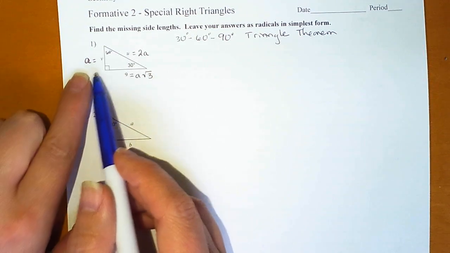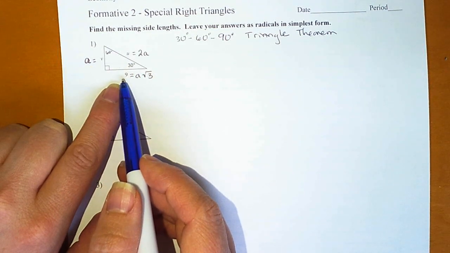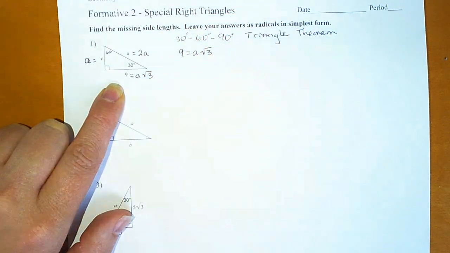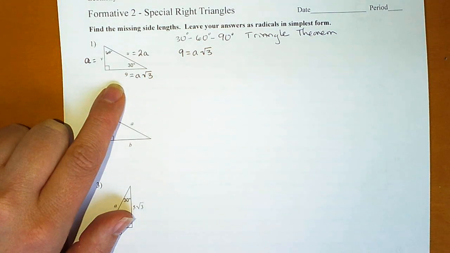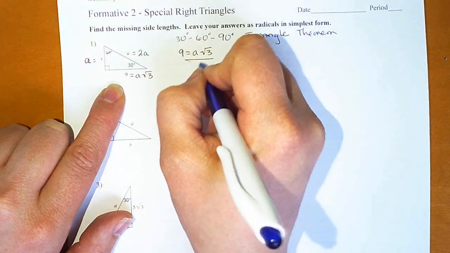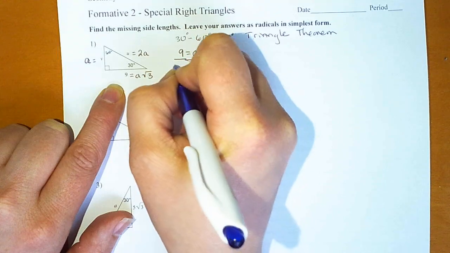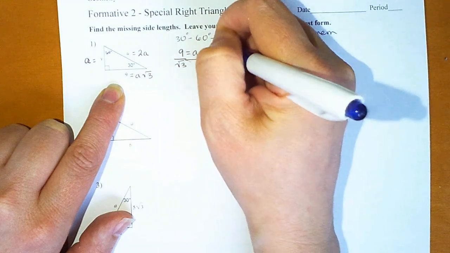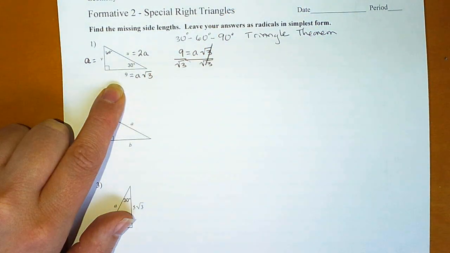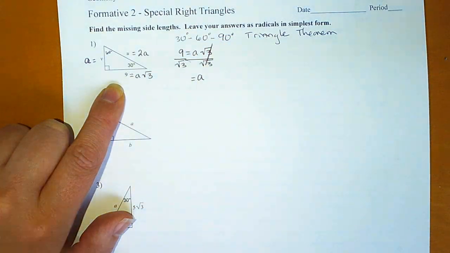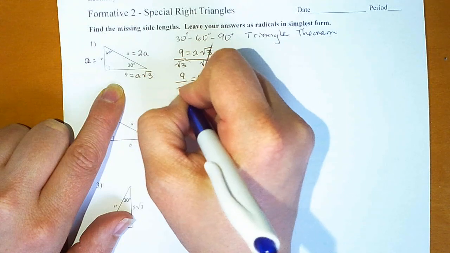So the side that we knew something about was the longer leg. So I'm going to start with my longer leg, 9 equals A root 3. And I have this equation. If I can figure out what A is equal to, that's the length of my shorter leg, then I can solve the problem. So on this right side, I divided by root 3 so that I could get A by itself. Sorry, I made my line too long. And then on the other side, I'm also dividing by root 3, so 9 divided by the square root of 3.